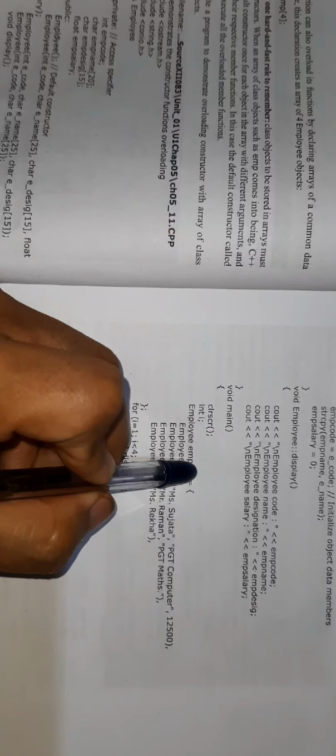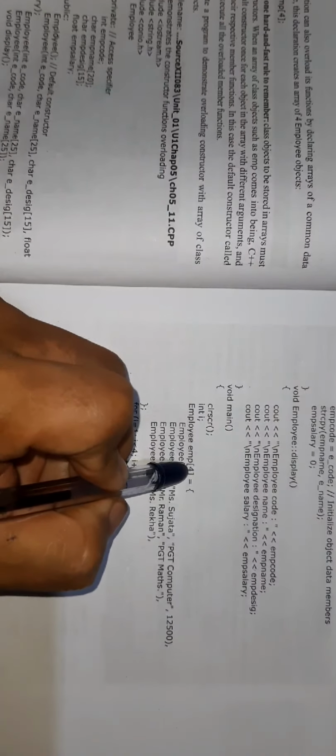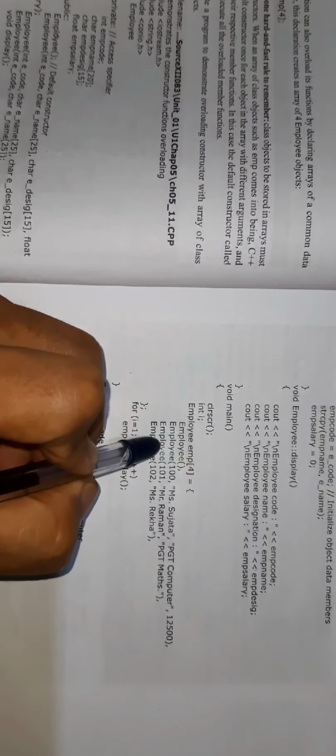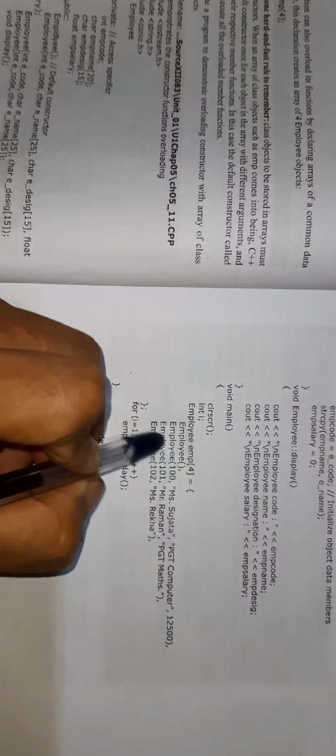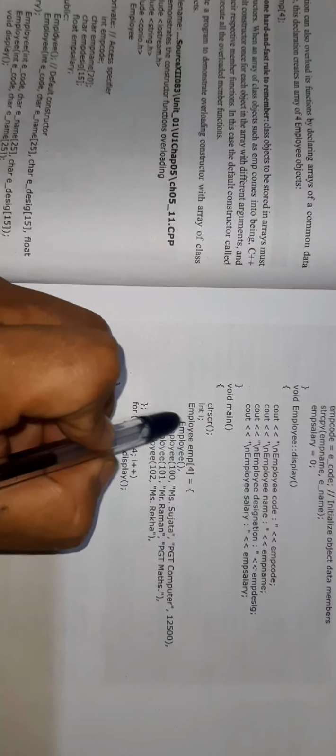But in this case, the only thing, do not get confused: just because 4 is written here, that's why 4 values or 4 constructors are passed here. So in this case we have 4 calling functions.